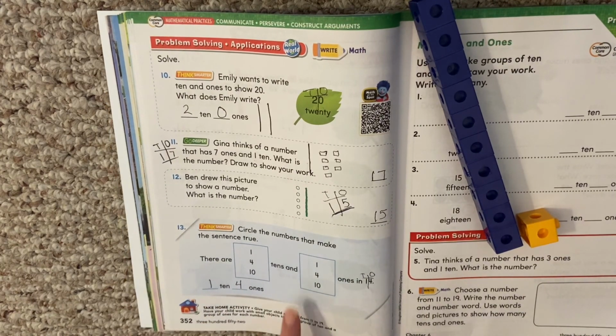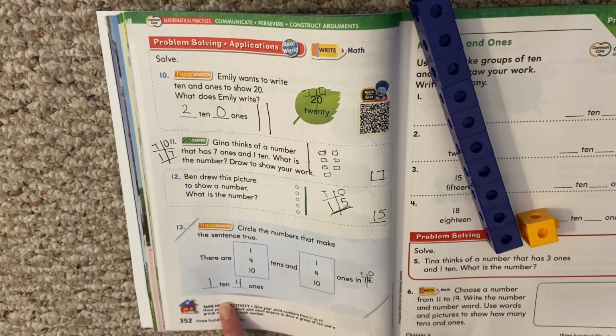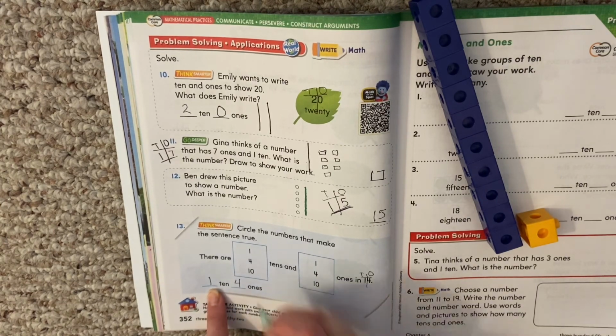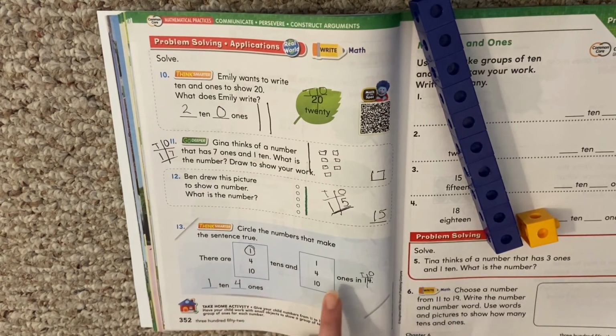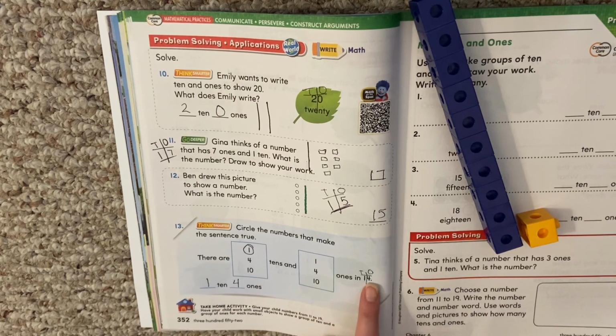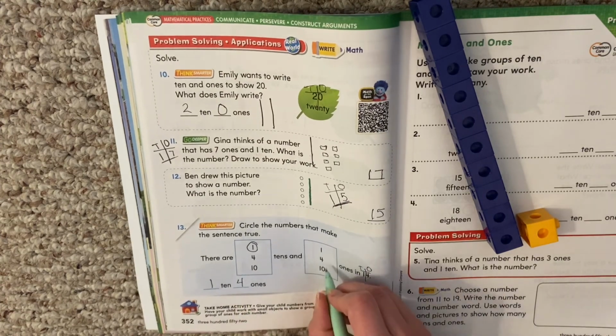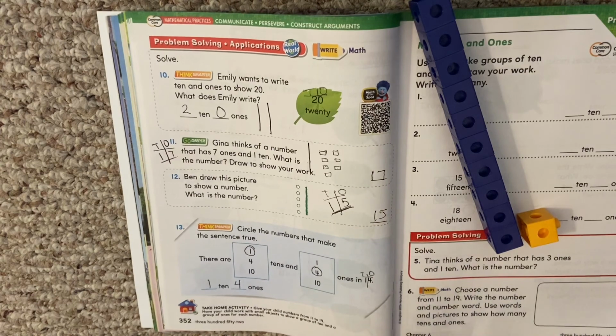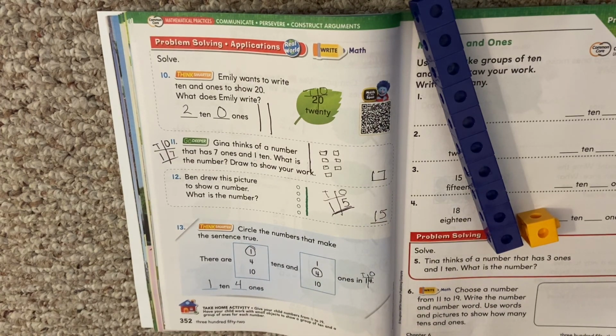All right, so how many 10s are in the number? How many 10s did we say? 1 10. How many 1s are in there? What do we say? 4 1s. Okay, so it's just another way of looking at it.